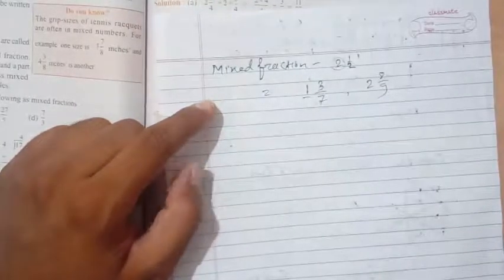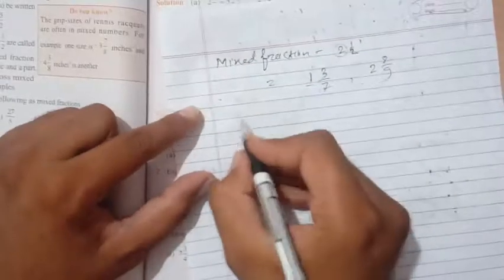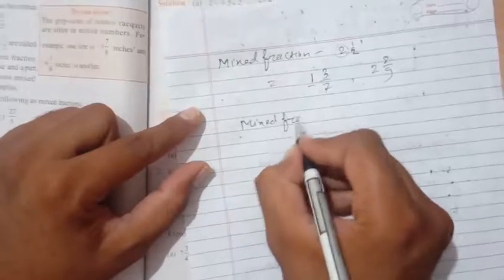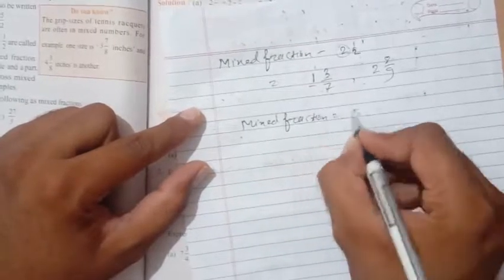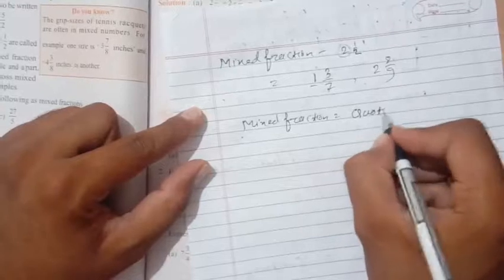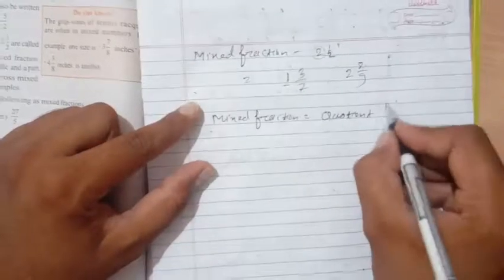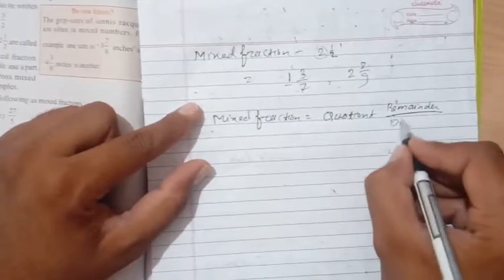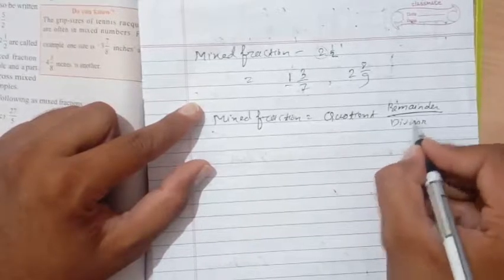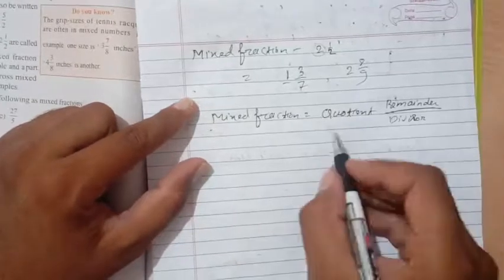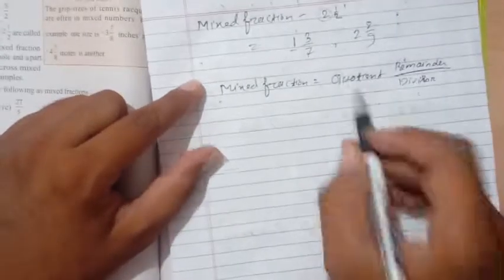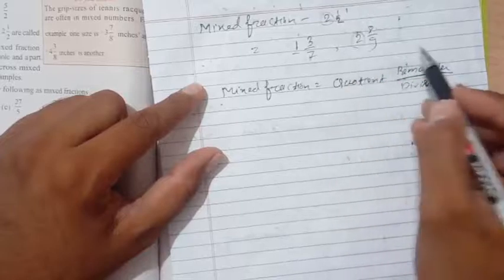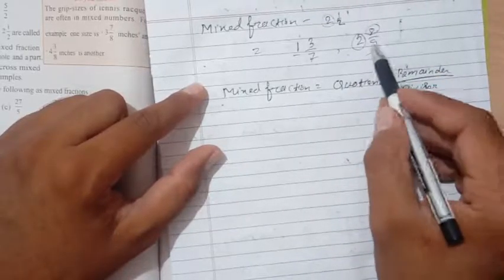Now the question is how to write a mixed fraction. There is a very simple formula for that. A mixed fraction is quotient, remainder divided by divisor. This is the basic formula for a mixed fraction. How to write it? First we relate them: this is the quotient, this is the remainder, and this is the divisor.